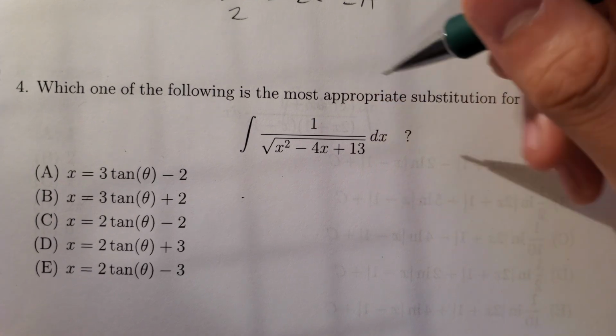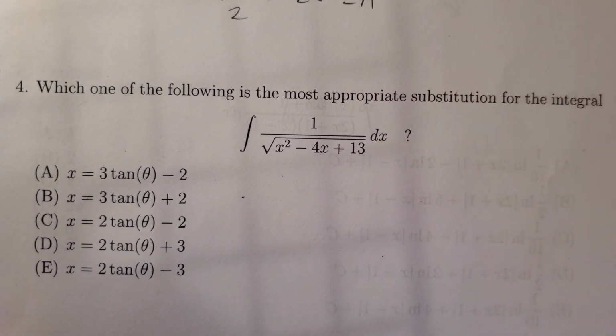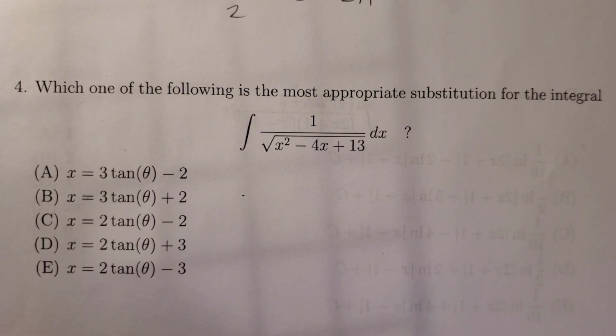It might not be super apparent at first because we have a quadratic expression here that doesn't look like any of the general forms of when to use a certain trig substitution. But that's because in order to get there, we're going to have to complete the square first.